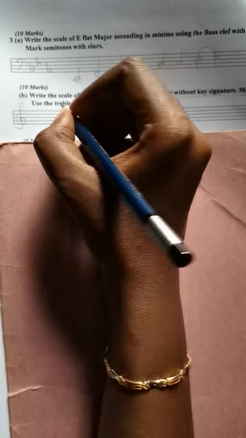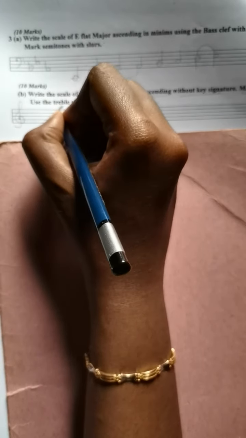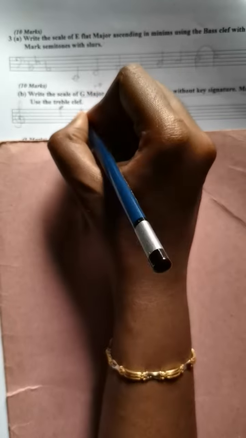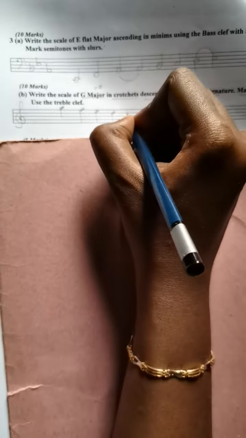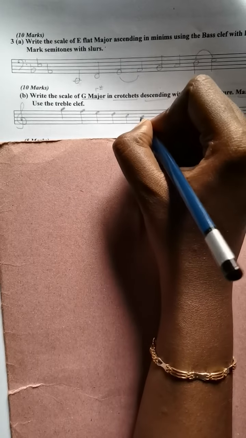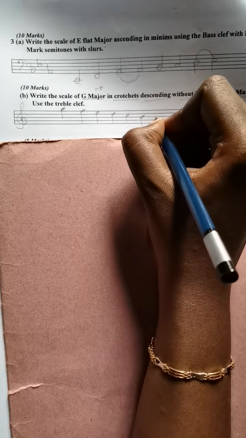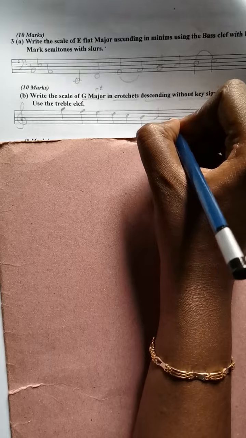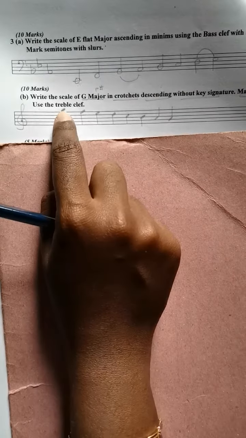Therefore, I am starting my G scale on the note right above the stave. And I start from the 8th degree. 8, 7, 6, 5, 4, 3, 2, 1. My starting note is also G, my ending note is also G.